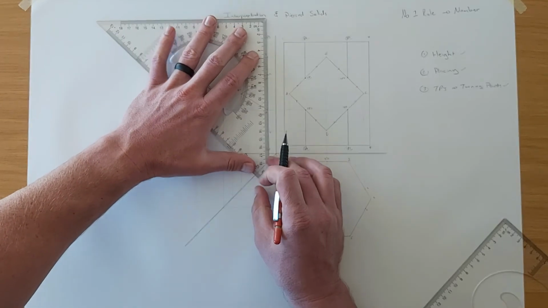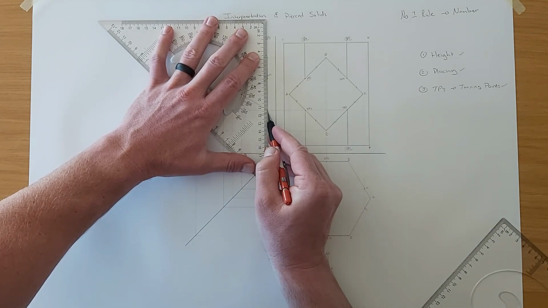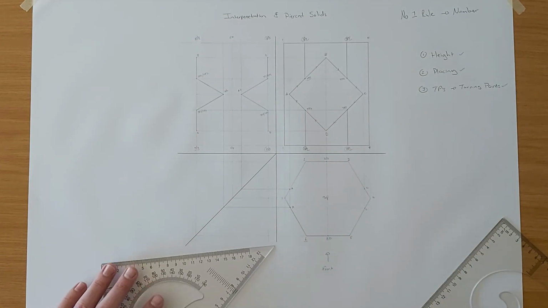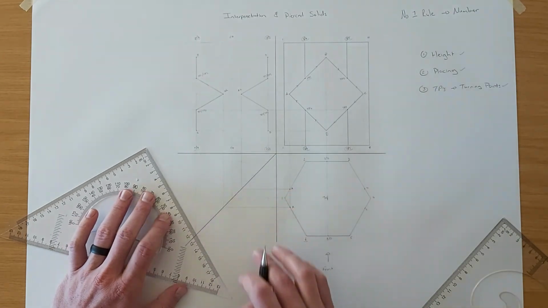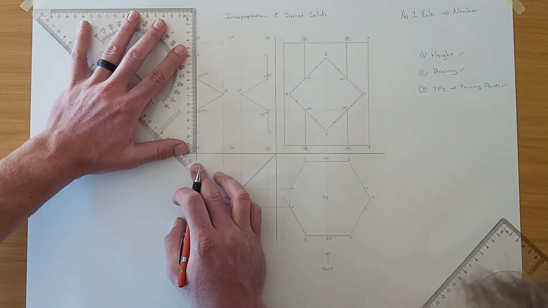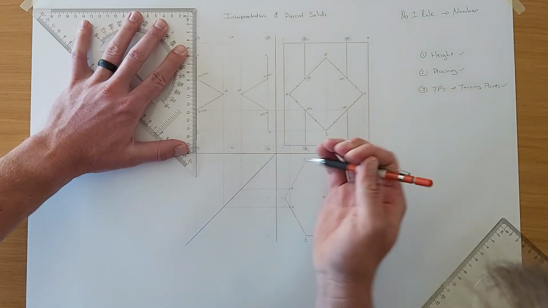Only after that can you do the coloring part. Now I've determined all my points. Now I just have to connect all my lines again so I can complete my drawing.